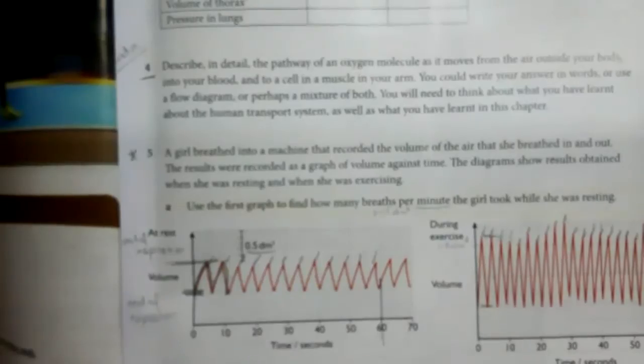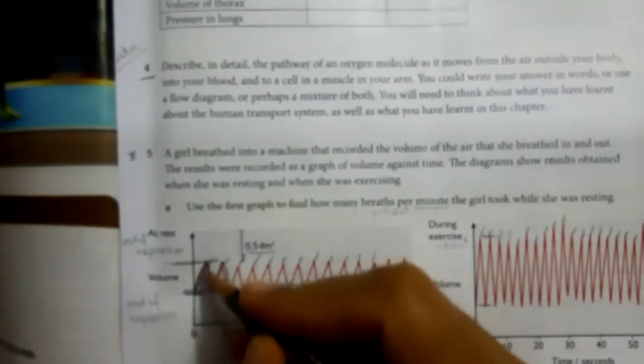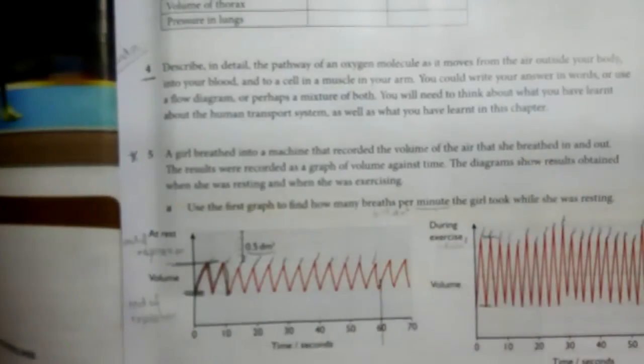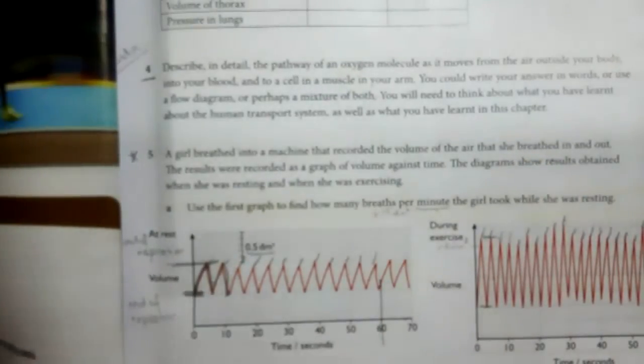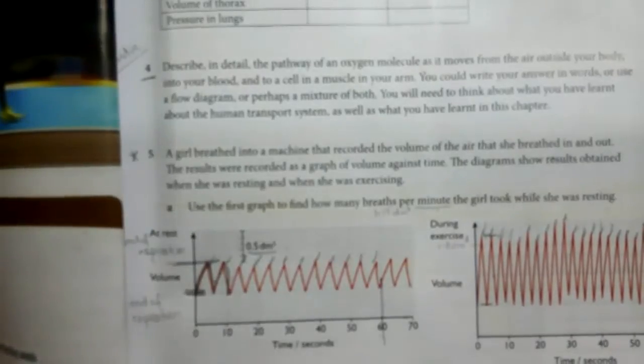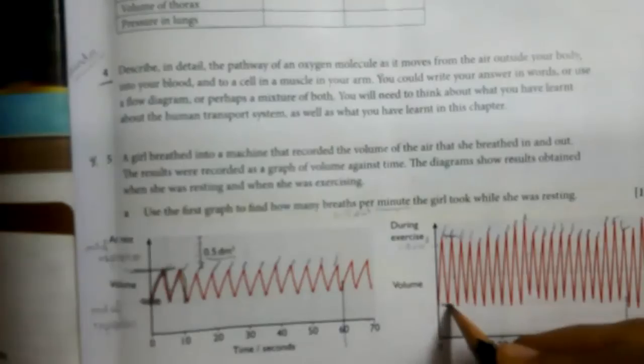0.5 dm cube. Yeah, because a breath is just as tall as 0.5 dm cube. Okay. Then part D. Use the second graph to find the volume of the second breath that she took while she was exercising. So again, we have to do the same procedure with the second graph. You have to find the difference between the resting volume of the chest and at the end of inspiration.